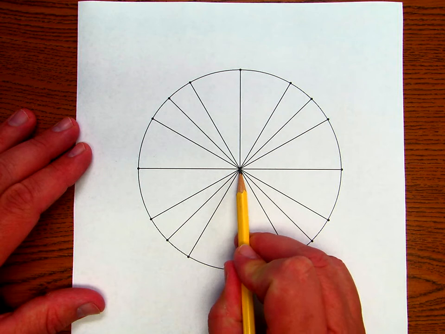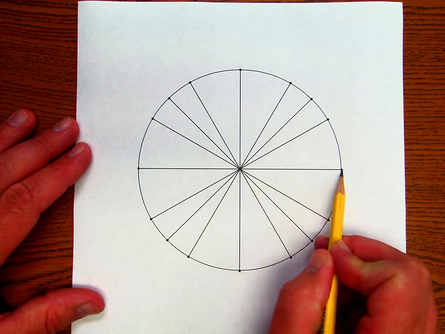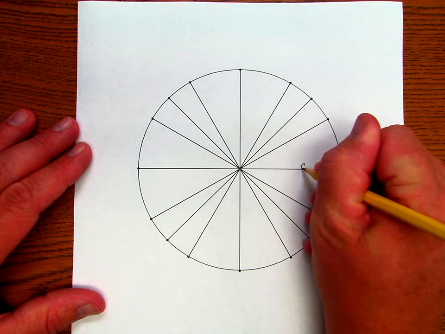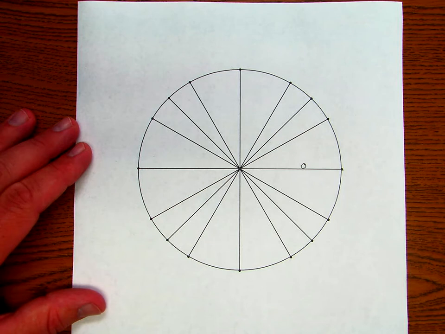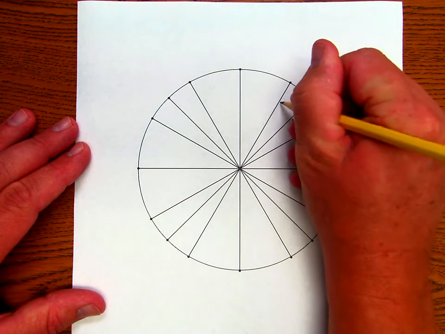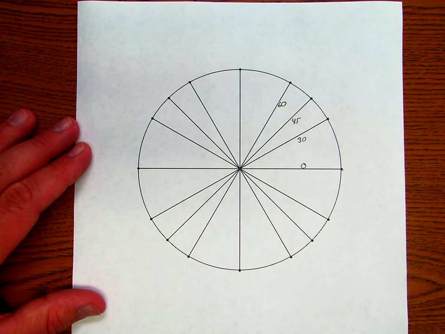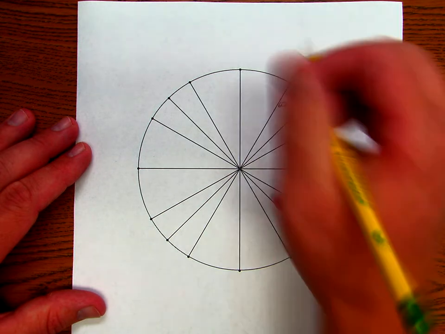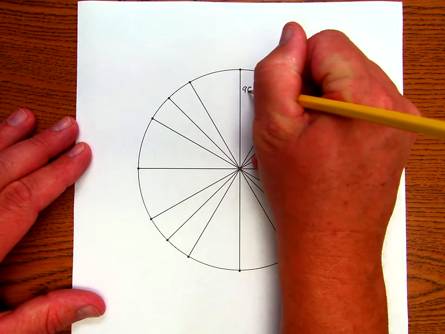Standard position means that the positive x-axis is our initial ray. That's 0 degrees. And then we're going to have 30, 45, and 60. The three special angles from our special right triangles are the three angles in the first quadrant of the unit circle, which is why we reviewed those three special right triangles before we got to this unit. Then straight up would be 90 degrees.